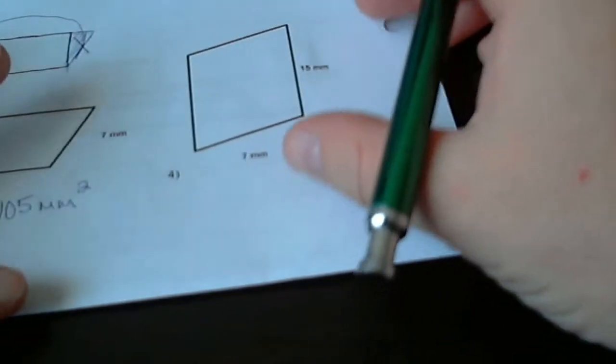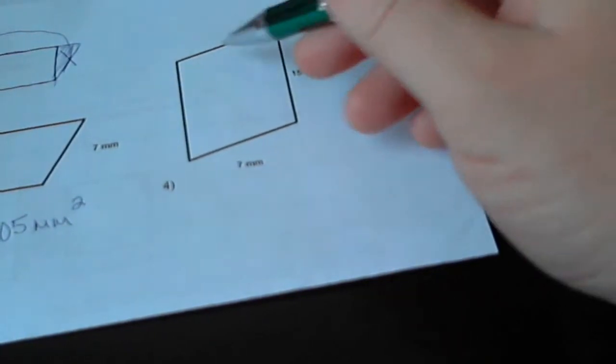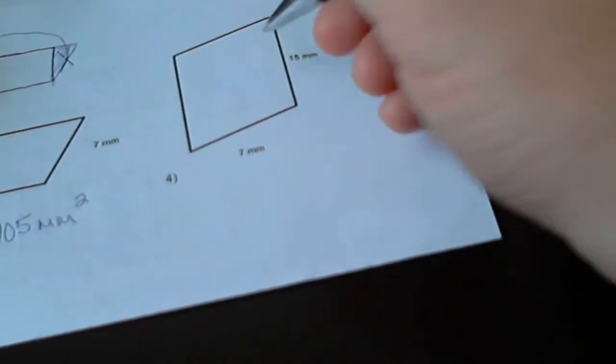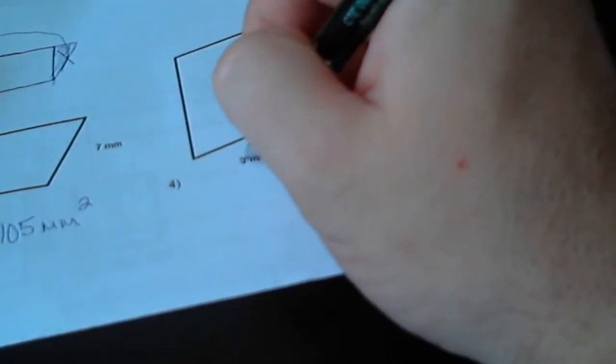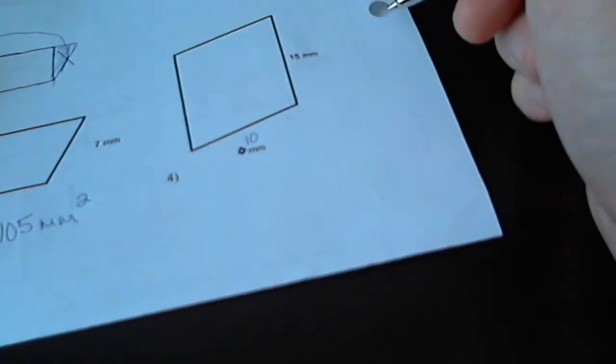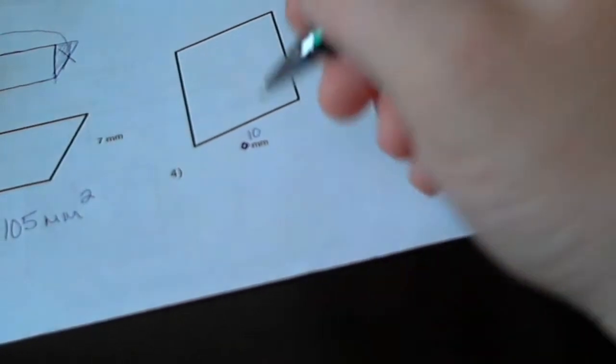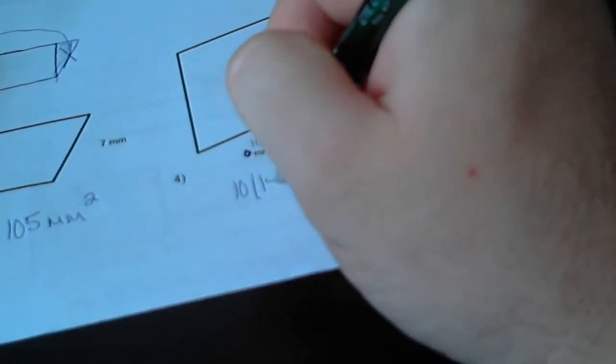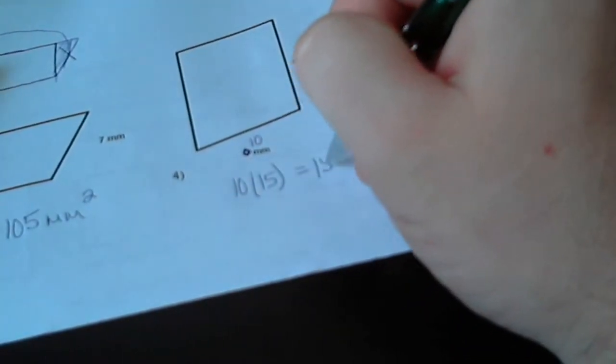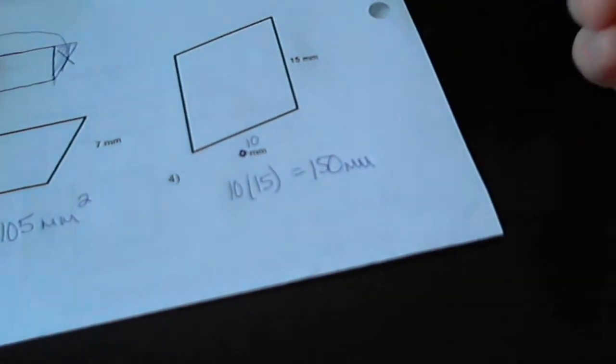Okay. And this is the exact same example. So instead of doing the exact same thing over again, let's change this 7 to a 10. So we have 10 millimeter by 15 millimeter. Remember, just multiply the two together. 10 times 15, that gives us 150 millimeters.